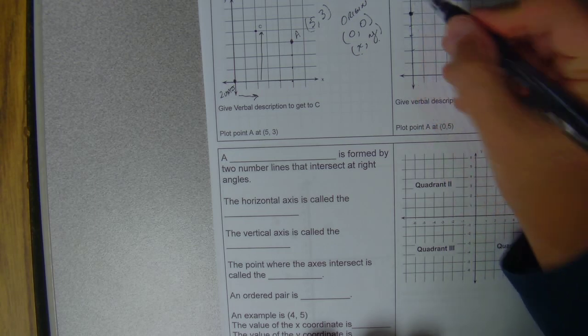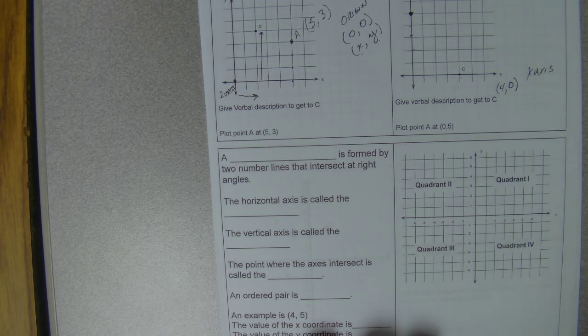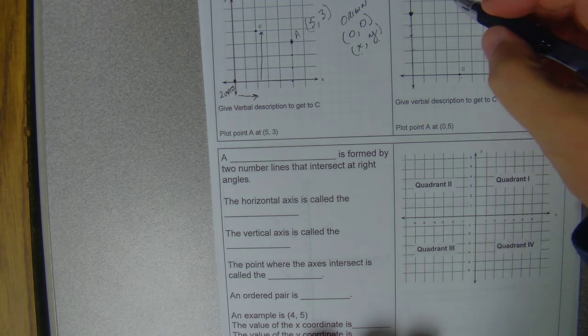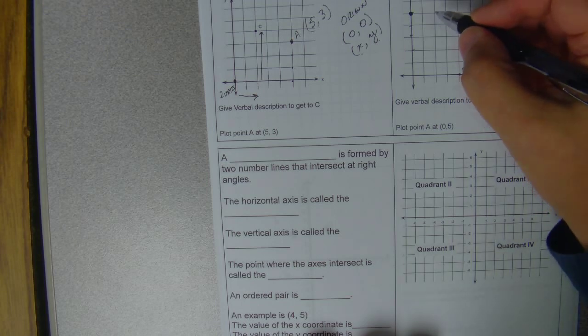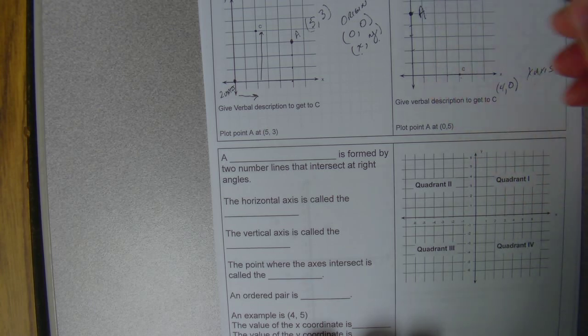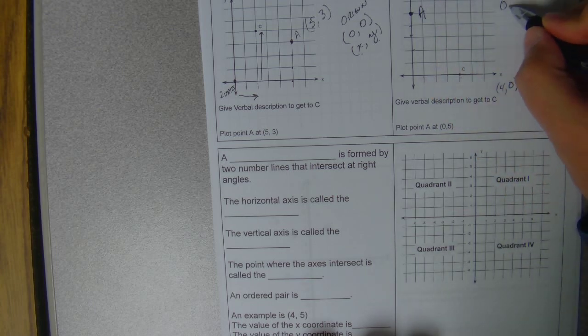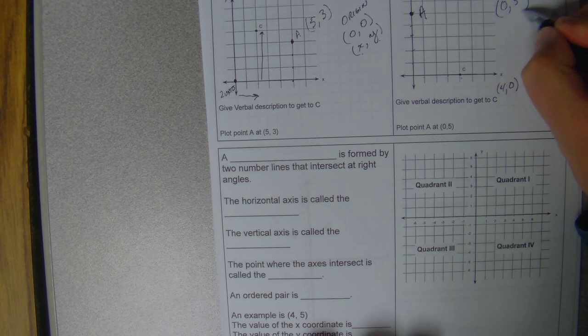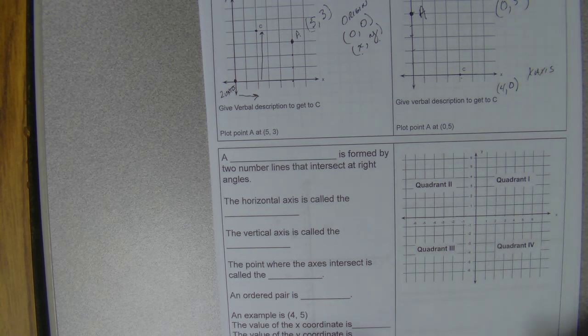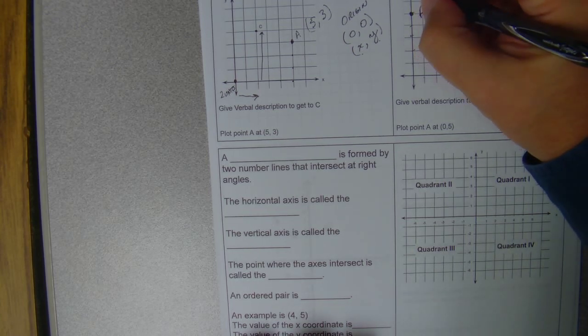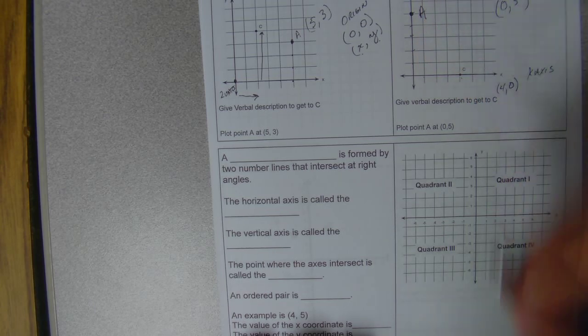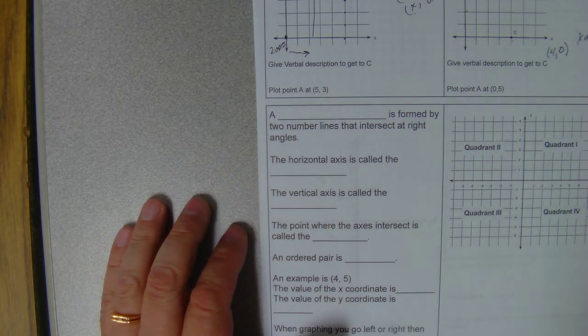This is a review of last year, but it's very important because we're going to move into different territory. So this is A, and its value is 0, 5. Alright, so this is the y-axis. Let's go ahead and go down to the questions.